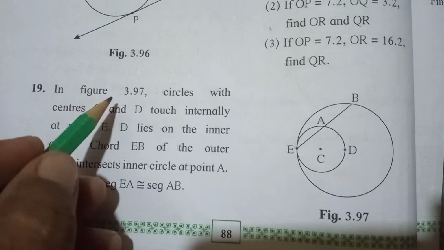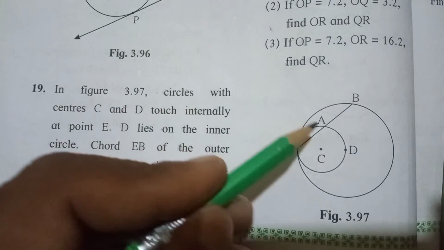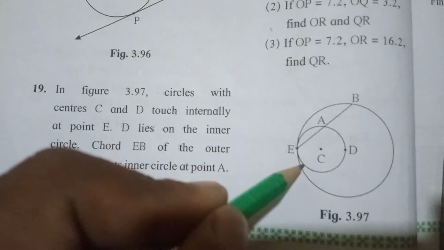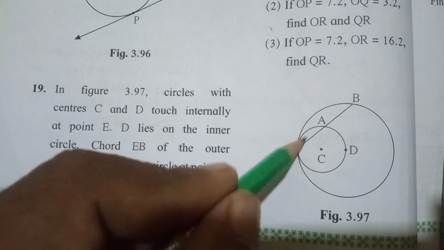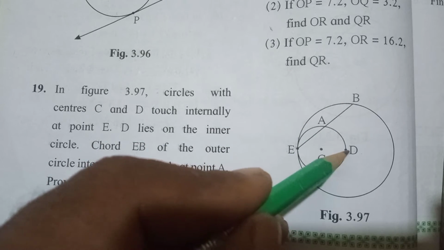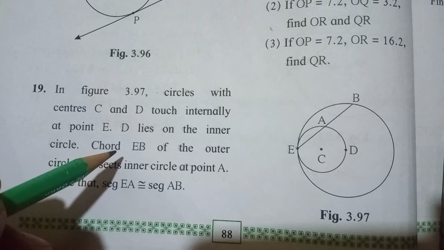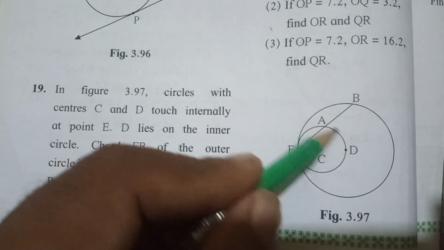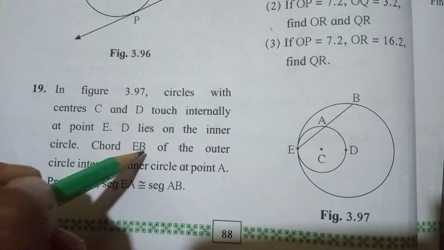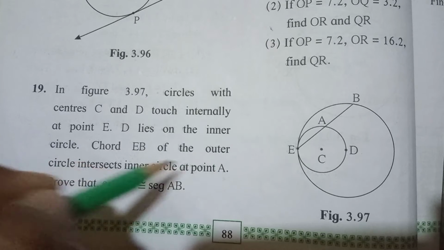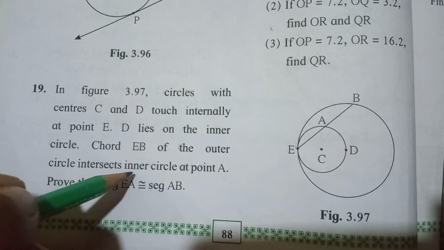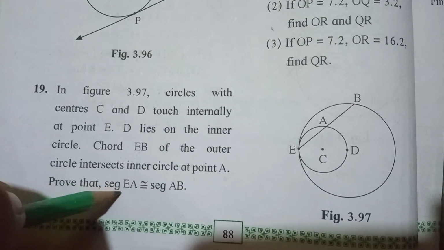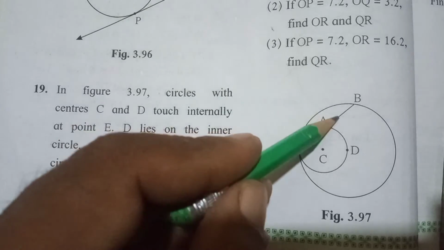Question number 19. In the figure, circles with centers C and D touch internally at point E. D lies on the inner circle. Chord EB of the outer circle intersects the inner circle at point A. Prove that seg EA congruent seg AB.